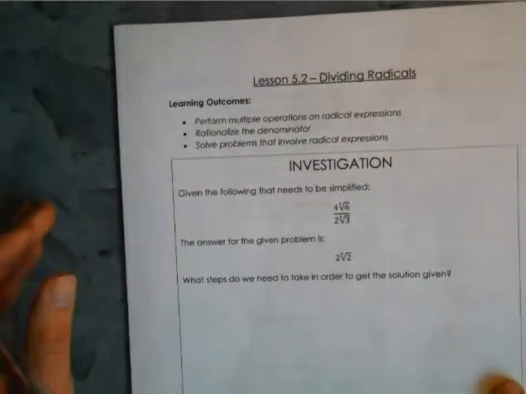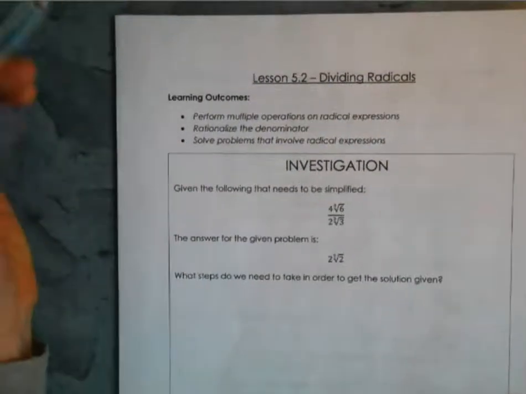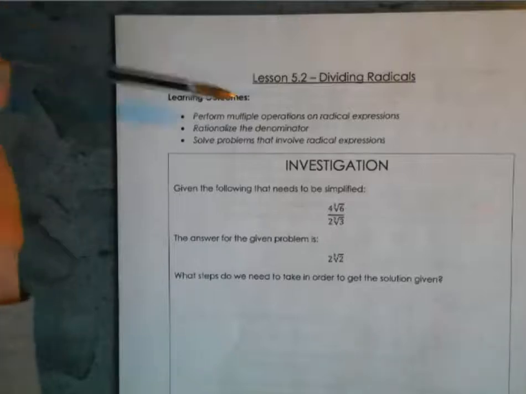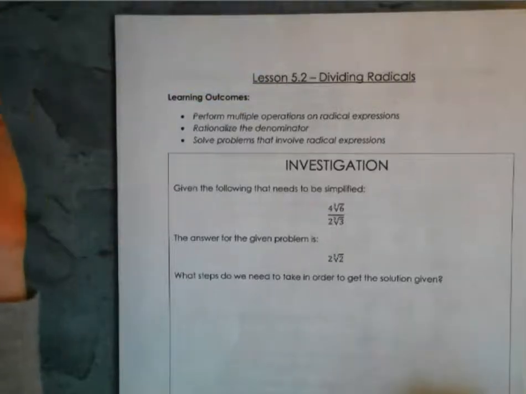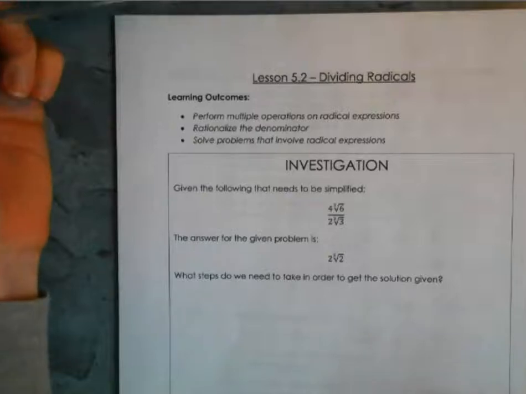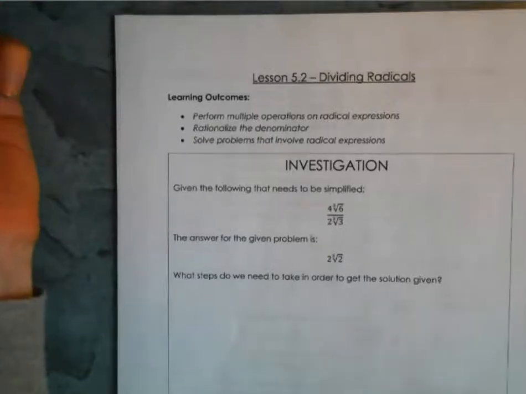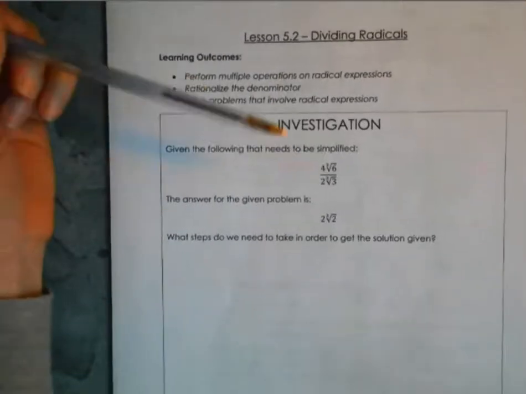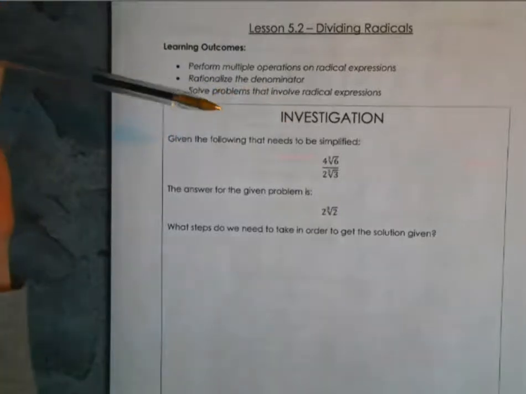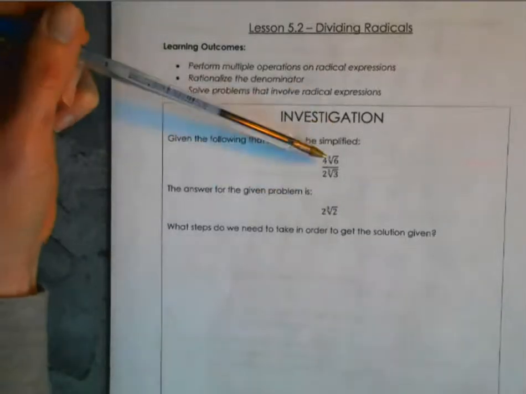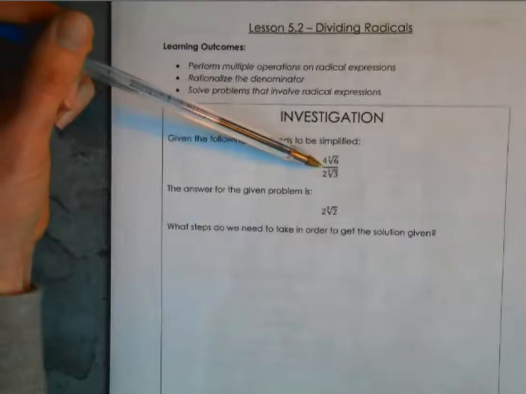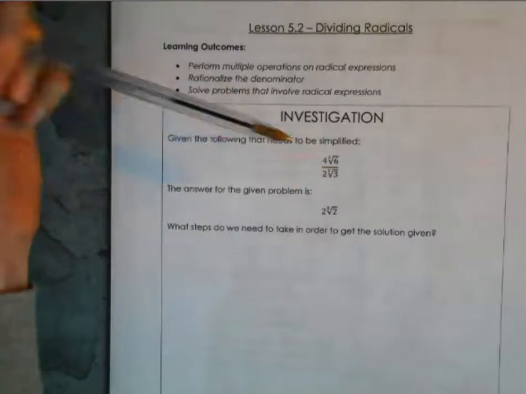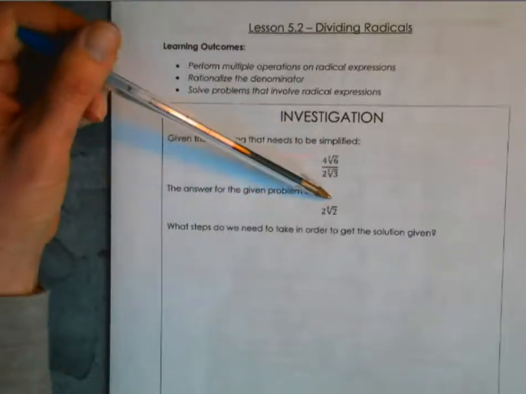So today we are carrying on with what we started in the last lesson, which is section 5.2 out of the textbook. Last time we looked at multiplying radicals, and today we're going to extend that into dividing radicals. Just the way we did last time, we're going to start out with a little investigation where you are given a question. So we have 4 cube root 6 divided by 2 cube root 3. And you're given the answer here.